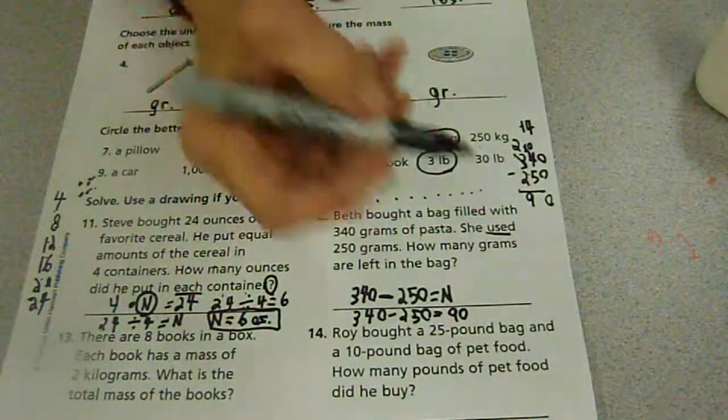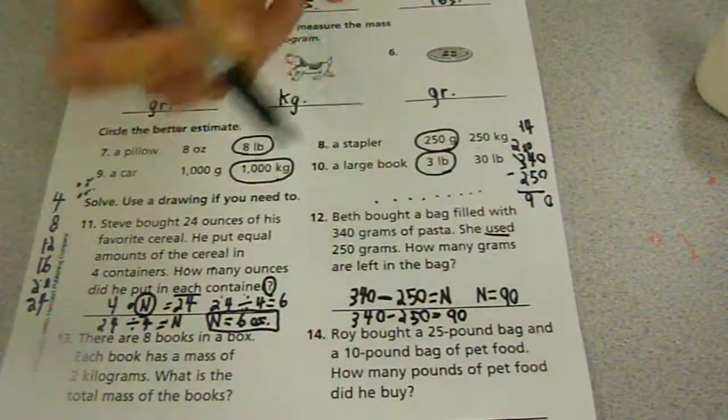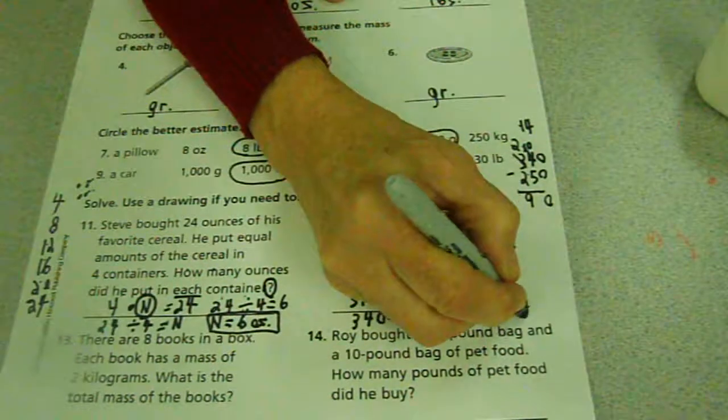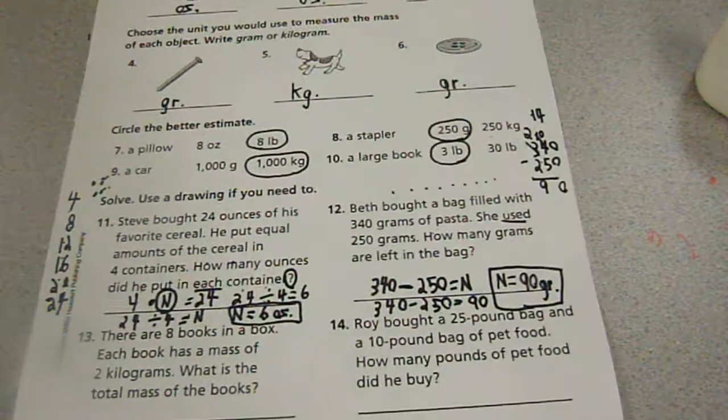I need to label my answer. N equals 90. How many grams? And I box my answer.